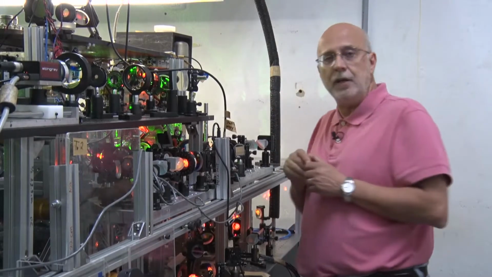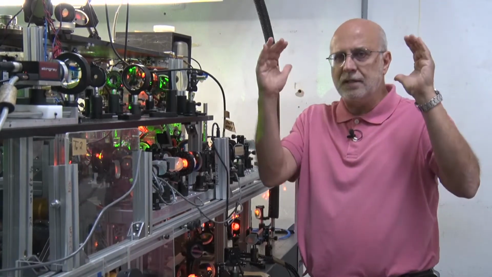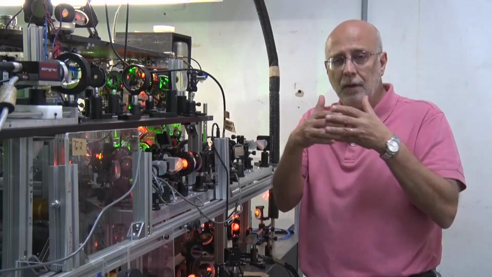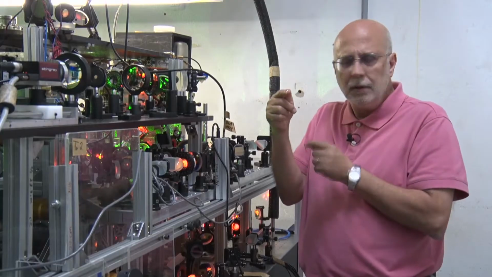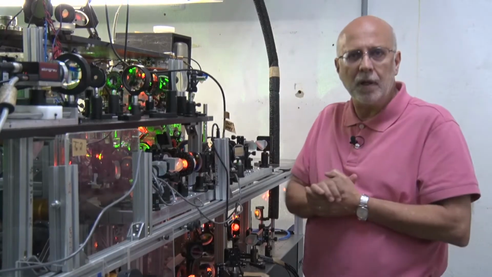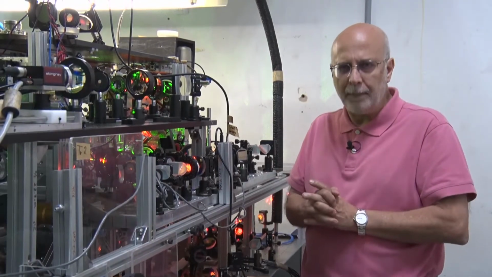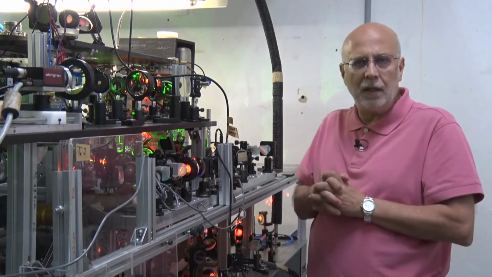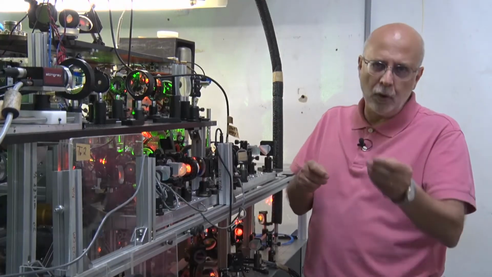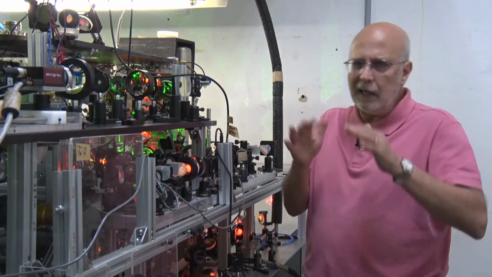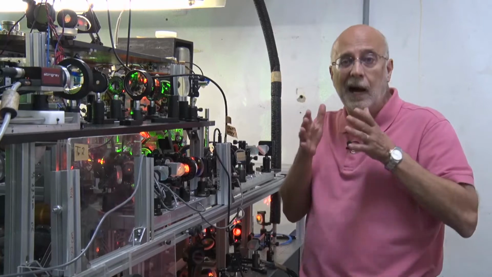In the first stage, we produce vapor. This vapor is compressed in 2 dimensions and pushed towards a tiny little hole that passes through to the other chamber. This is what we call a 2-dimensional magneto-optical trap. Using that type of technique, we are able to produce a continuous flux of slow atoms. Slow like 30 to 40 meters per second.